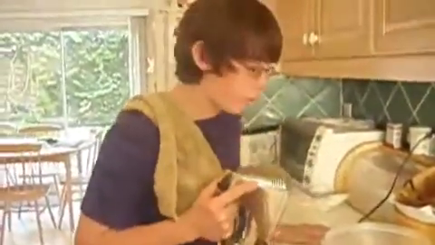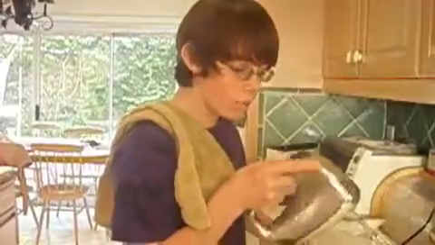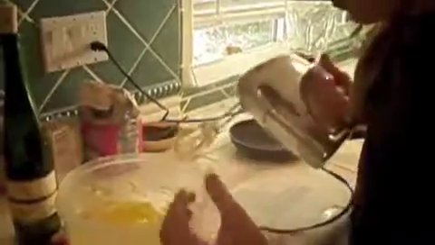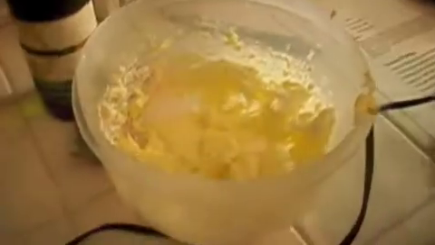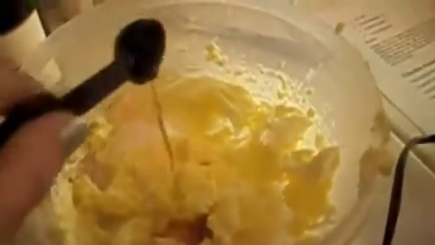Now, for the chocolate frosting, what we're going to do is we're going to beat on medium-high the butter so it's light and fluffy. Now that we have some fluffy butter, we're going to add in 1 teaspoon of vanilla extract and 1 egg yolk. And beat it some more.